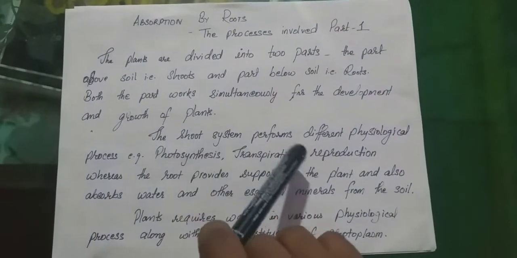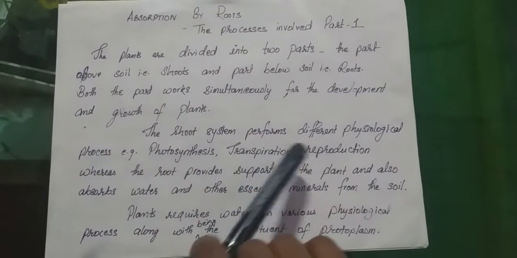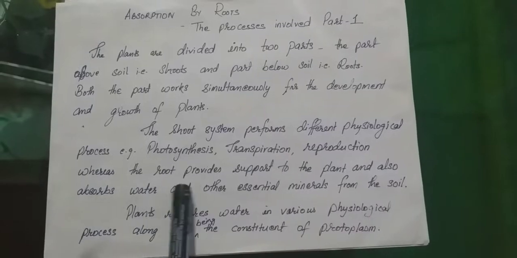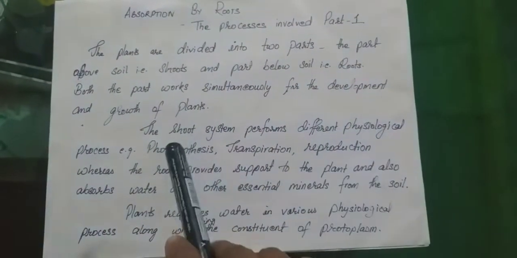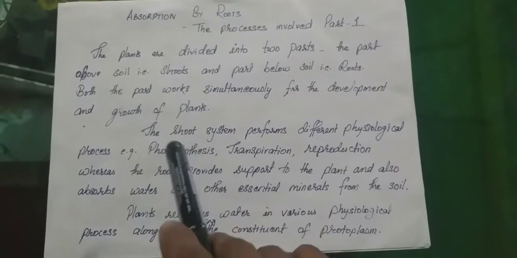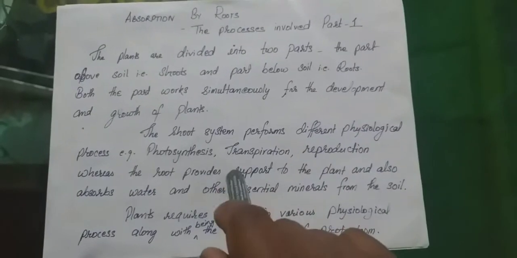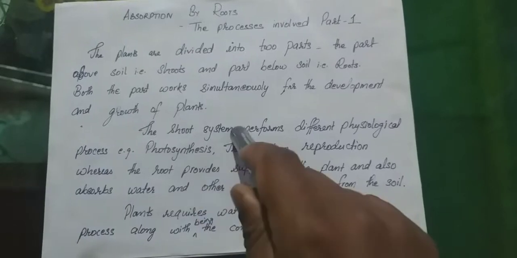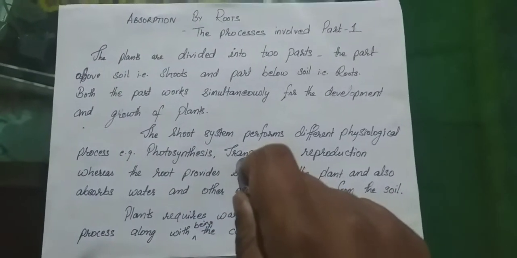The shoot system performs different physiological processes, for example photosynthesis, transpiration, and reproduction, whereas the root provides support to the plant and also absorbs water and other essential minerals from the soil. We know that for both photosynthesis and transpiration, water is very essential, and that water is absorbed by the root. Thus both the shoot system and the root system work simultaneously to promote the growth and development of the plant body.